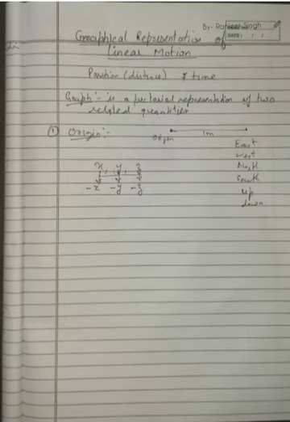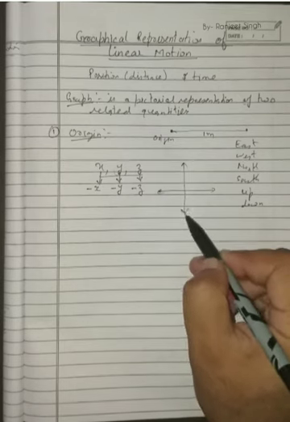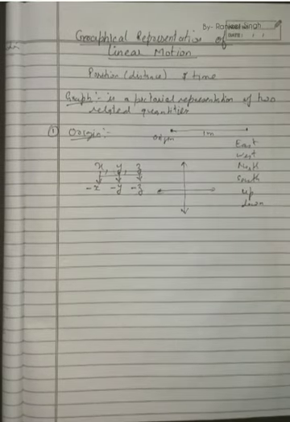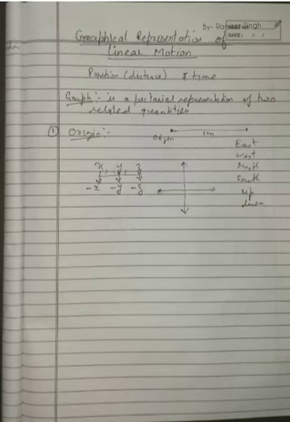Now, if something is east here, then it may change if the position changes with respect to the globe. If something is towards my east here, it may be towards west for someone else.